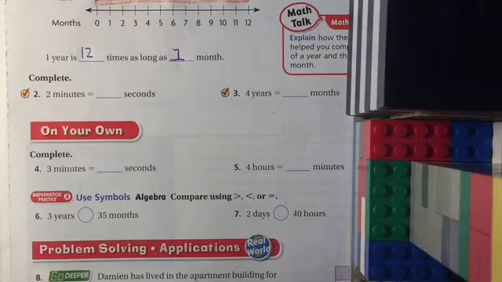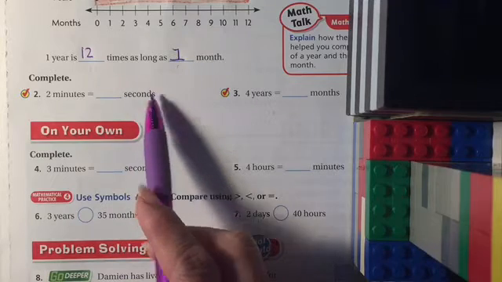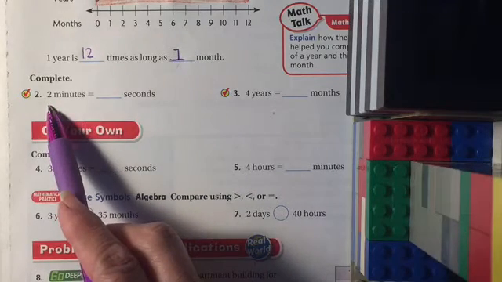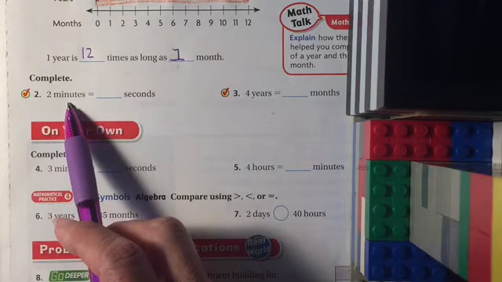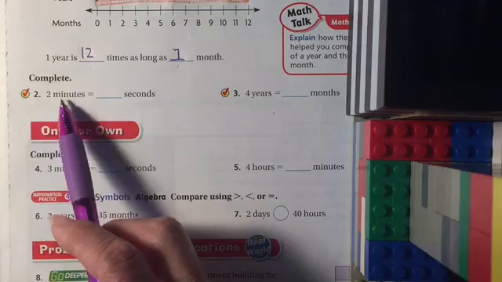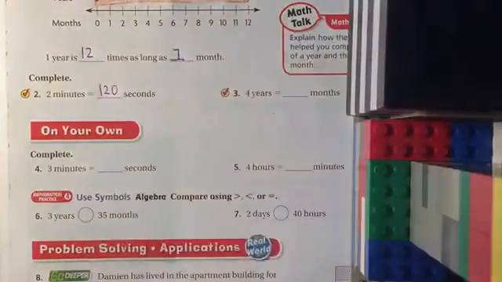So on these problems, I could do a couple of things. I can make a chart, or I could just use my knowledge and the conversion chart and use multiplication. So it says 2 minutes equals blank seconds. So I'm like, well, 1 minute equals 60 seconds. So 2 minutes must be double that. So 2 times 60 is 120 seconds.